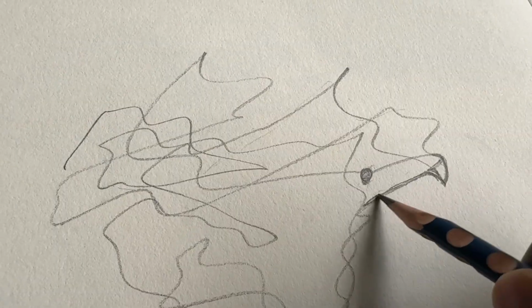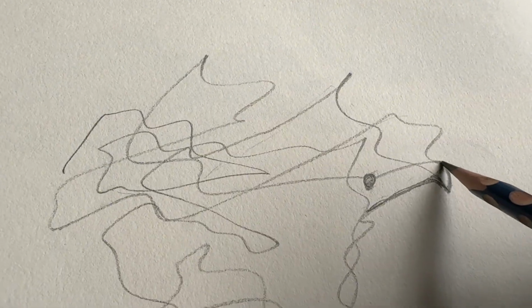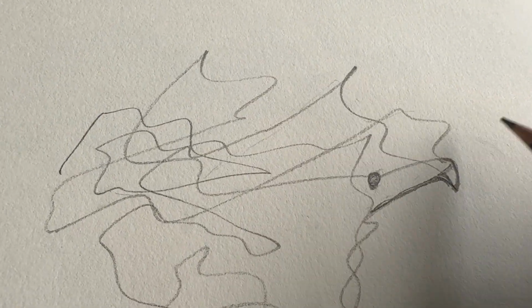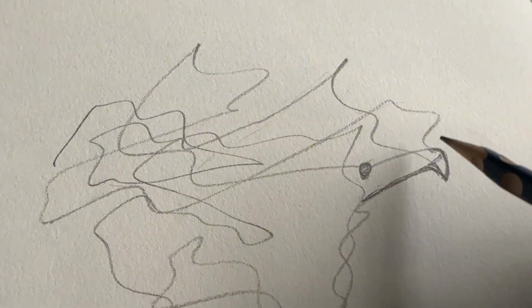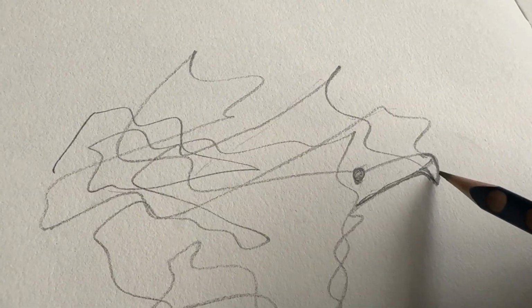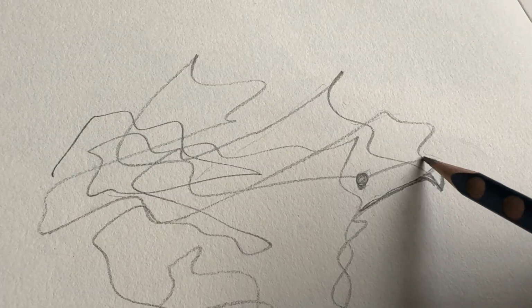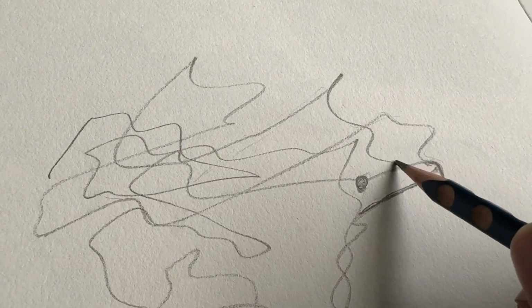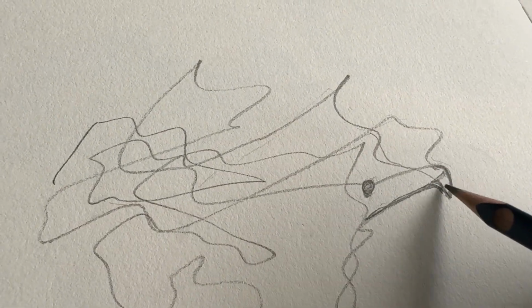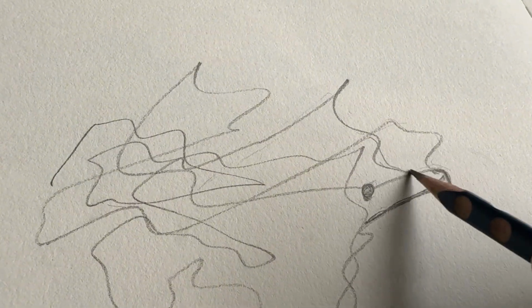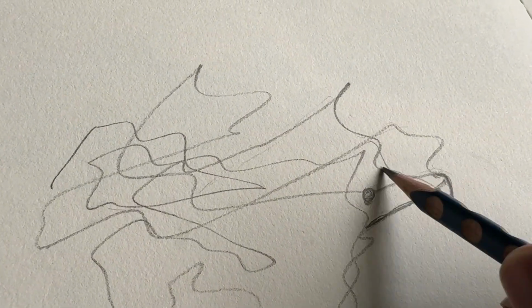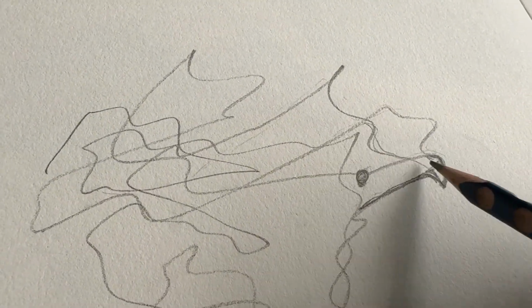It's pretty obvious, I think. So I'm gonna have this. Now there's something I need to decide right now. Is the head gonna look like this, or am I gonna make the beak come in this direction, or do I have to follow this one? I think I would go with this one.